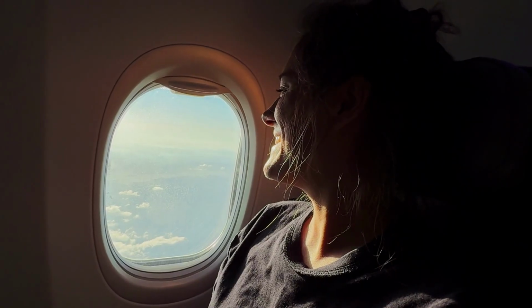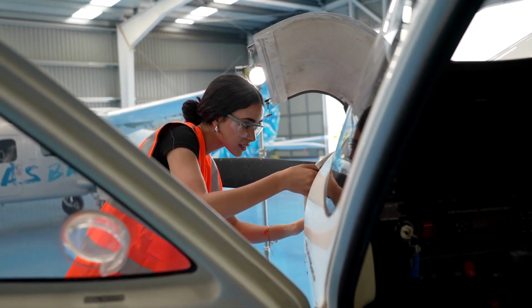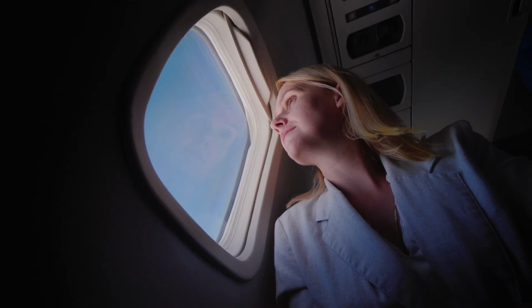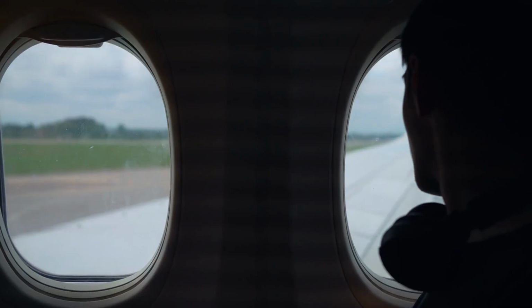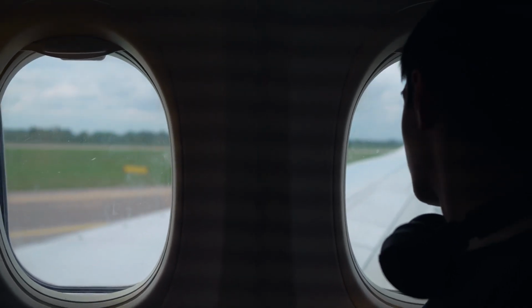Maybe it just looks better. Maybe engineers preferred the shape. But the real reason airplane windows are round has nothing to do with style. It actually has everything to do with safety.